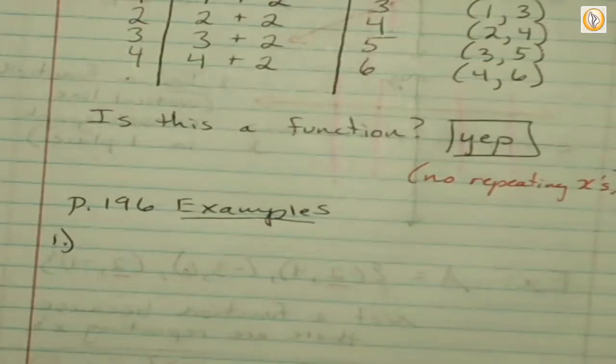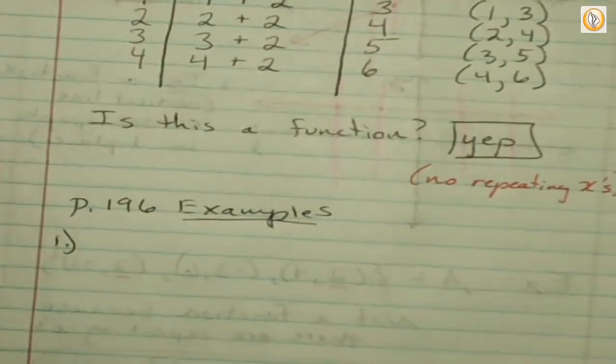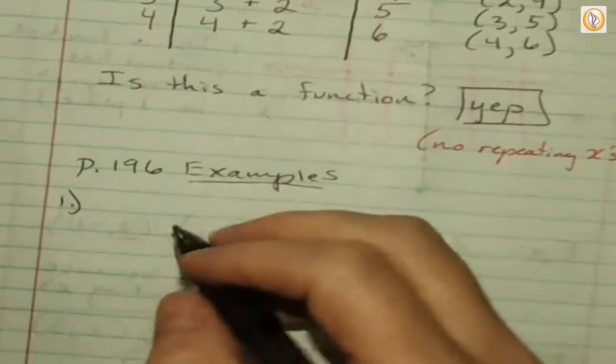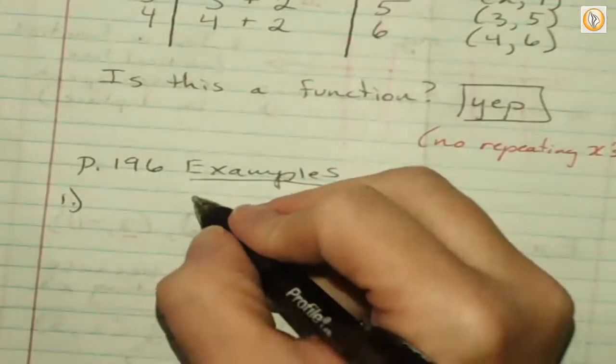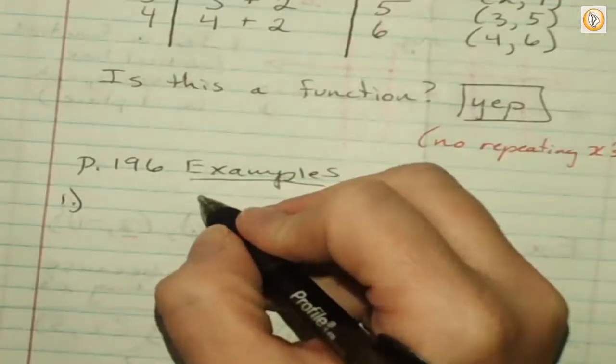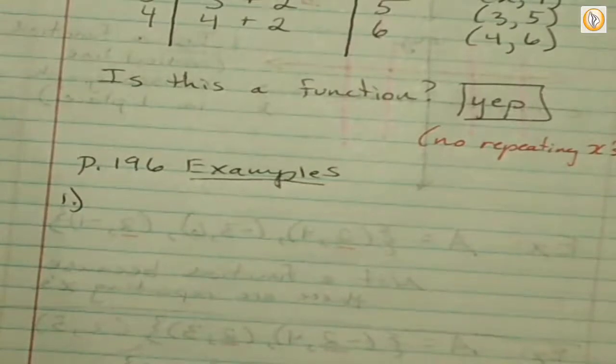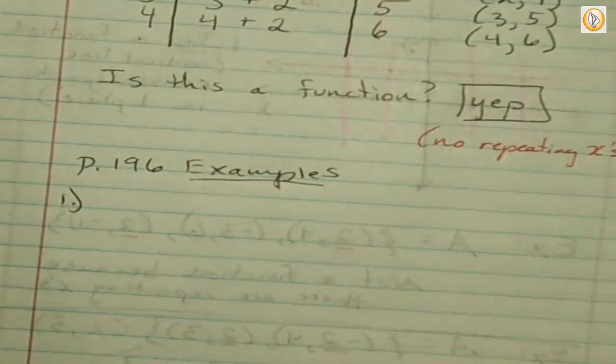Let's look at number 1. That graph. And all they're saying is, is the graph relation a function? Matthew, yes.